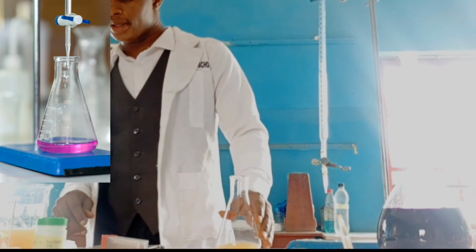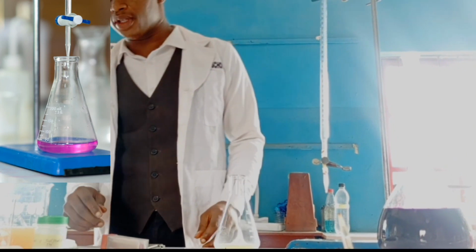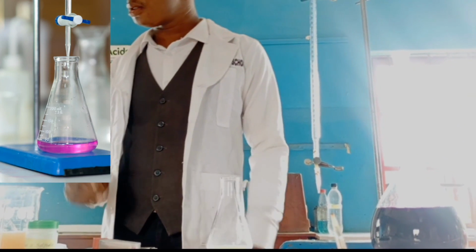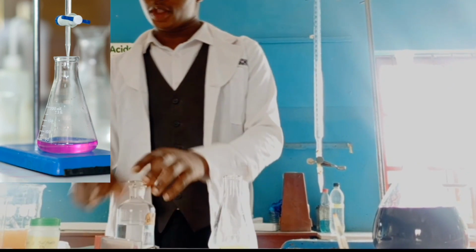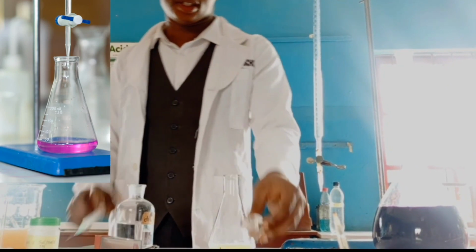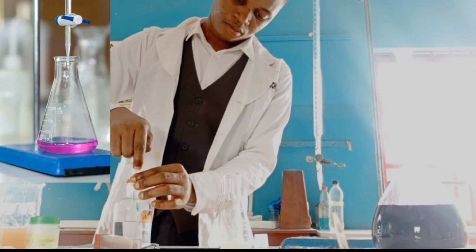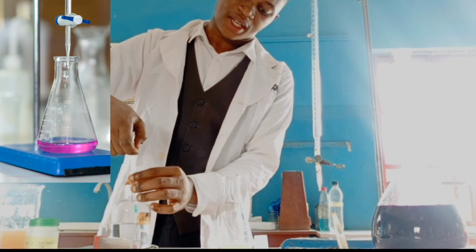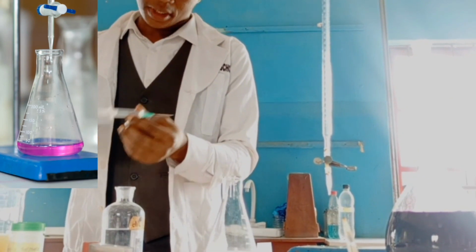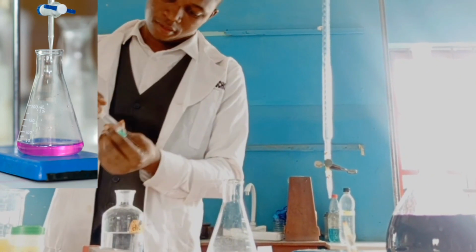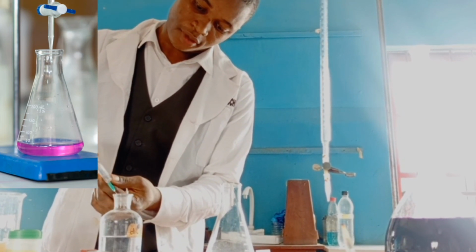Mind you, regarding the acidic environment I said should be prepared alongside, we need tetraoxosulfate(VI) acid. So we need about 5 mL of the acid. To get the 5 mL, you can use a syringe, then measure up to 5 mL. Ensure you take accurate results to avoid error.